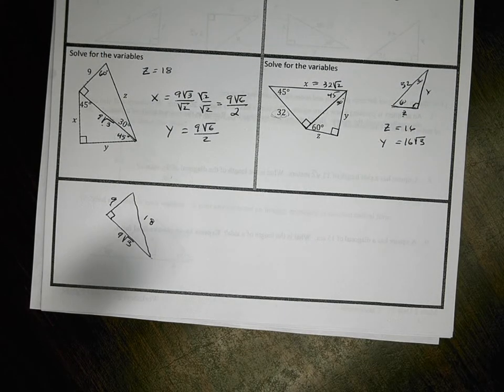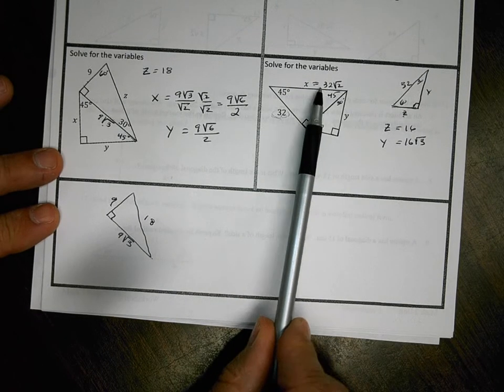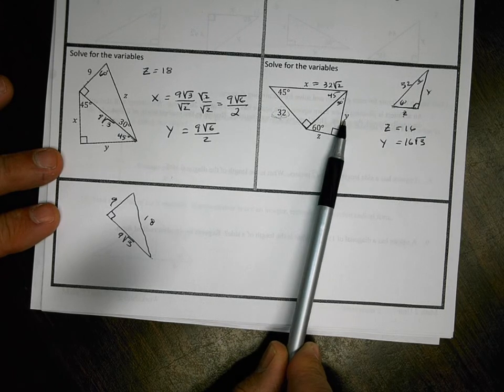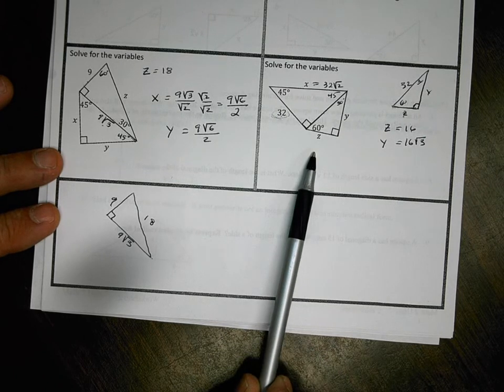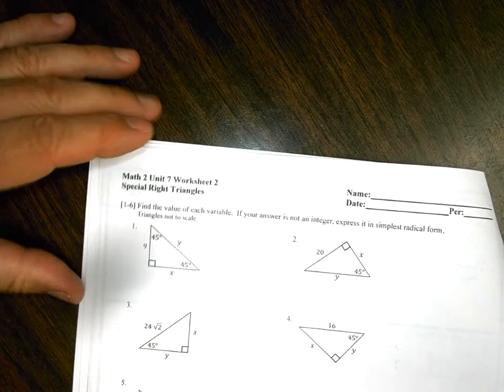So really the only time it's difficult is when you go from the hypotenuse of a 45, 45, 90 to the leg length, or when you go from the long leg of a 30, 60, 90 to the short leg, right? That's the only time it's tricky. What do you guys think? Can we do them?